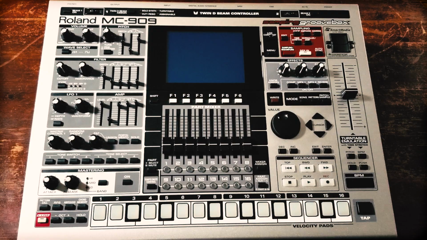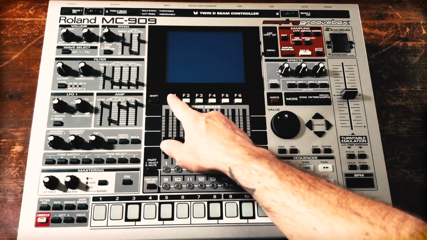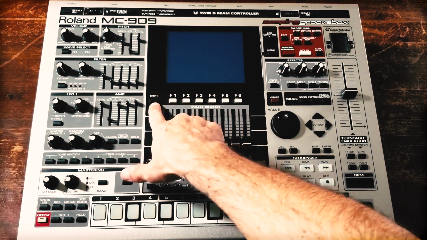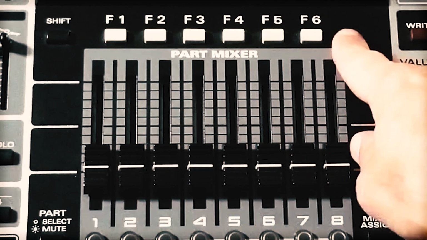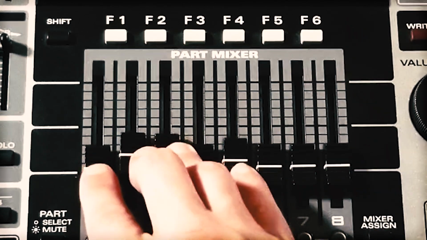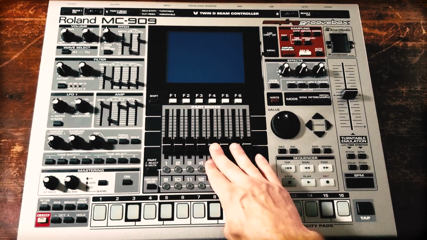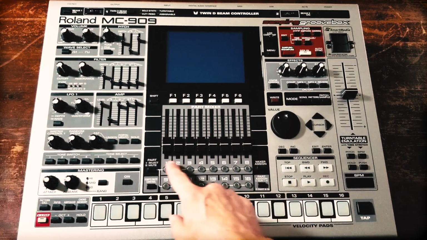V-Link, that is a feature that doesn't get a whole lot of use. Obviously up here we have the screen. Just below the screen there's a shift button, then the function keys 1 through 6, and then we have part mixer with faders. These are non-motorized faders, 1 through 8.